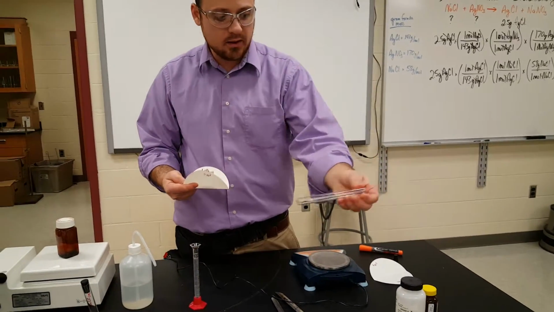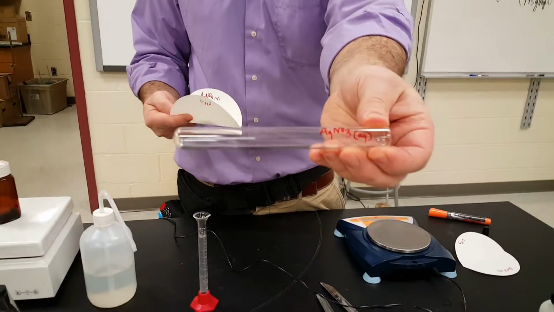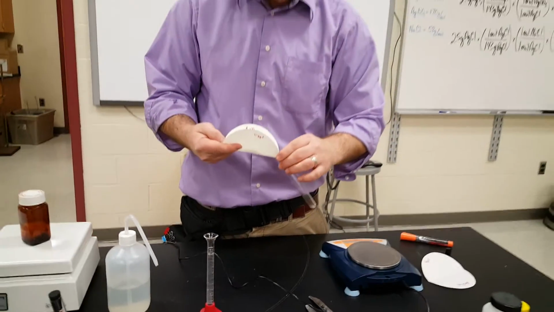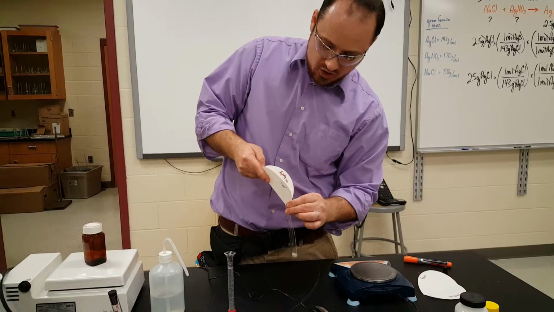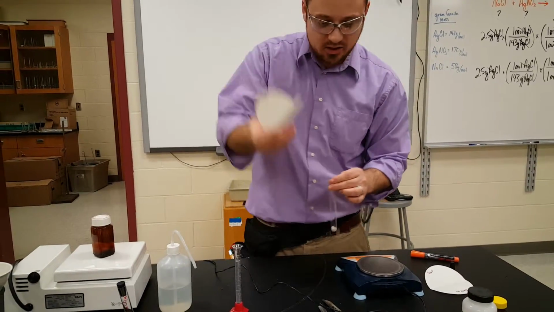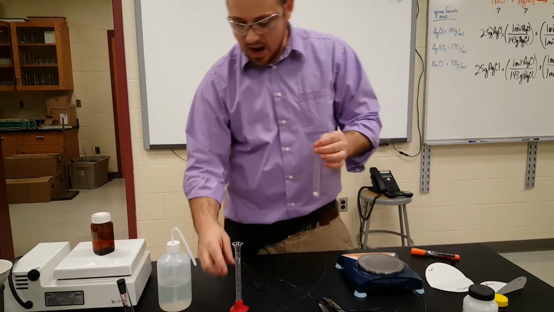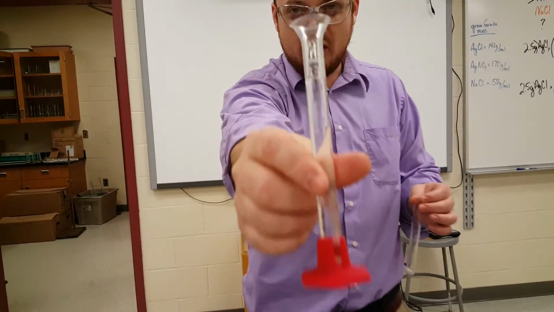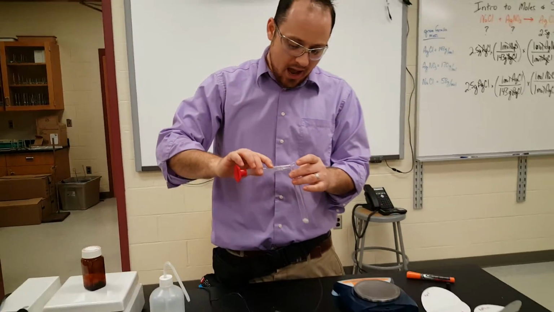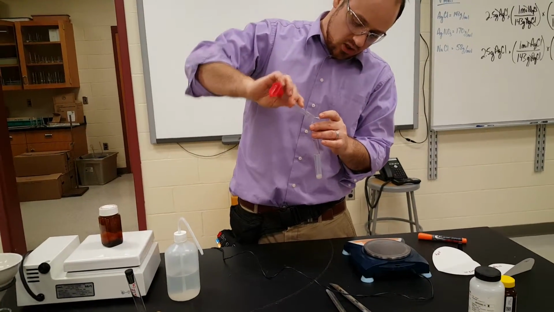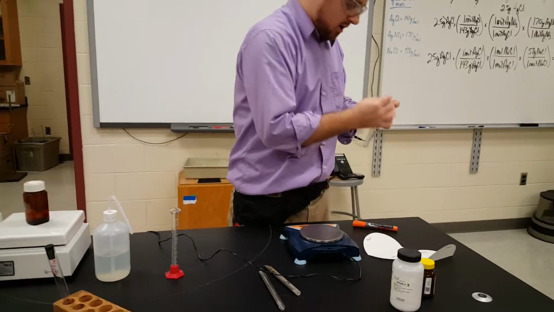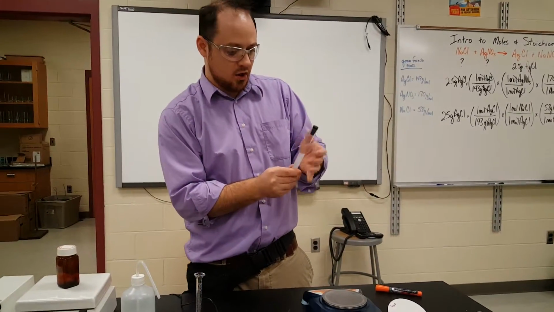I got a test tube, labeled it AgNO3 with an AQ on it. AQ means that I'm going to dissolve this stuff in water. So I just pour very gently. Also add a little extra because some always gets stuck on the paper. And I've measured out 10 mils of water, roughly. It's not exactly 10 mils. The amount of water doesn't really matter. I just need all this stuff to dissolve. Now, according to my solubility stuff, it should all dissolve.